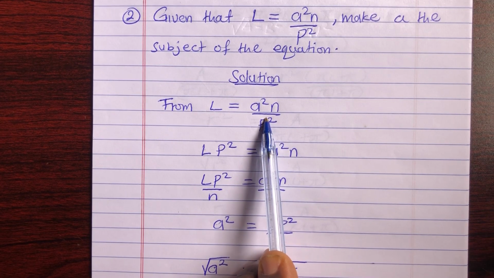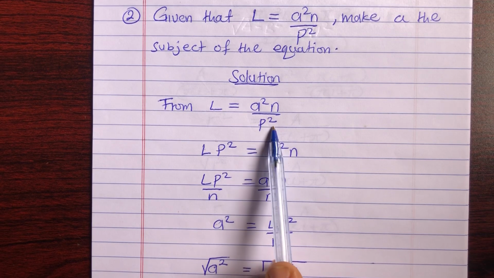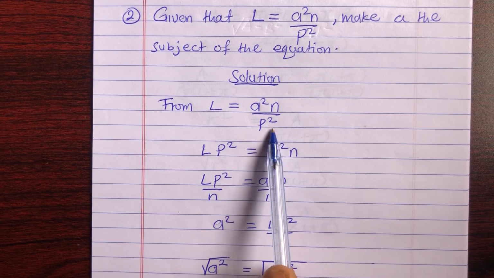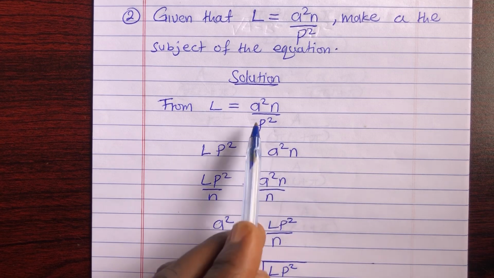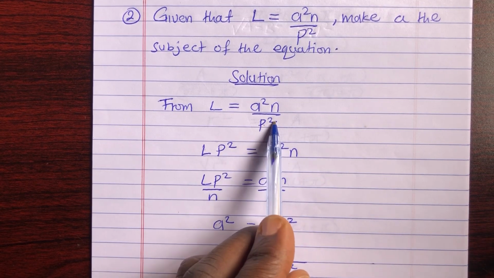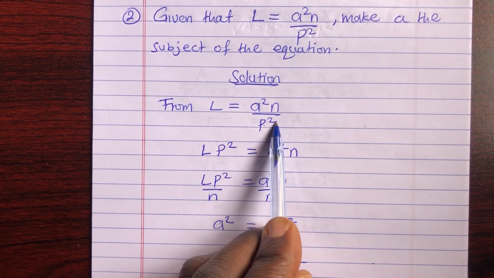So the first step of handling such equations is to change the fractional equation to a linear equation. How shall we do this? We shall multiply through by the denominator, which is P squared.